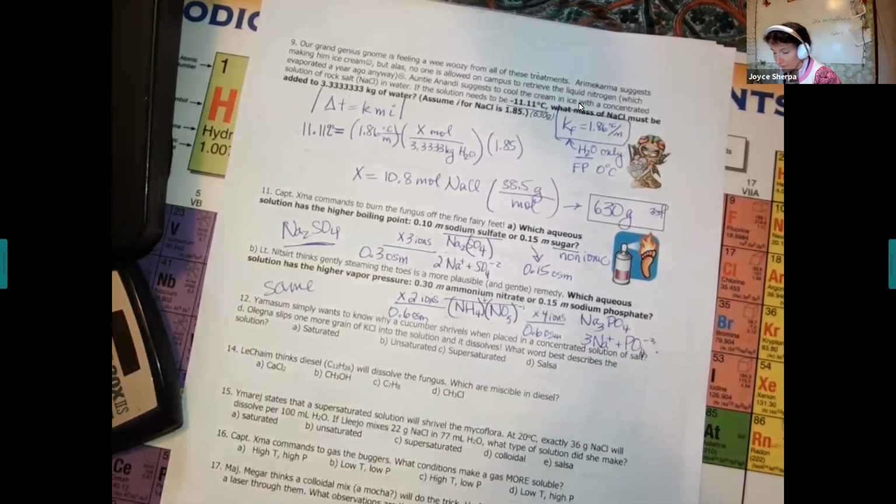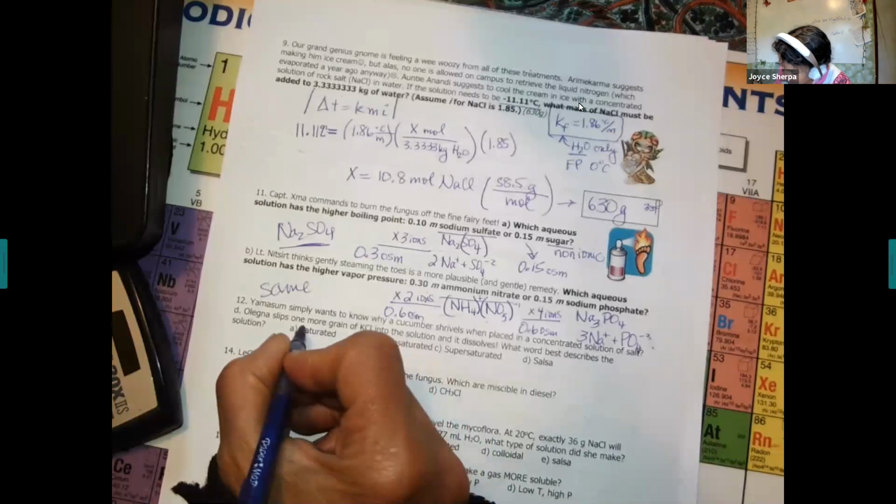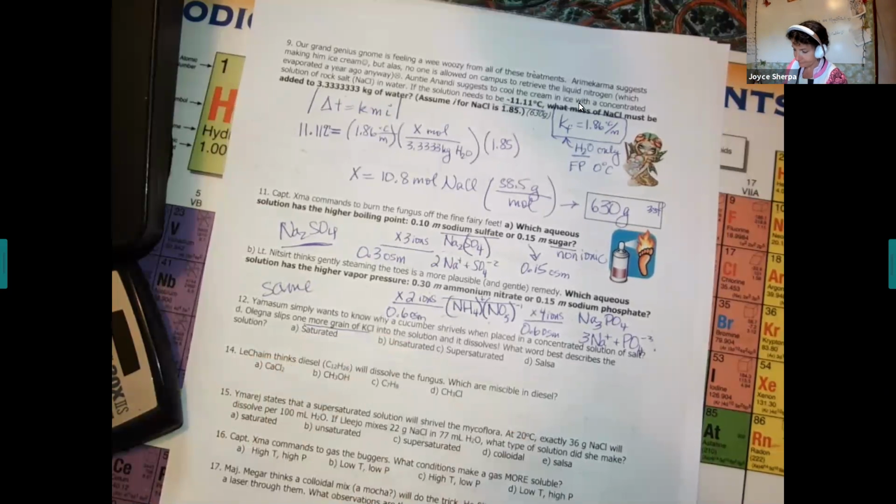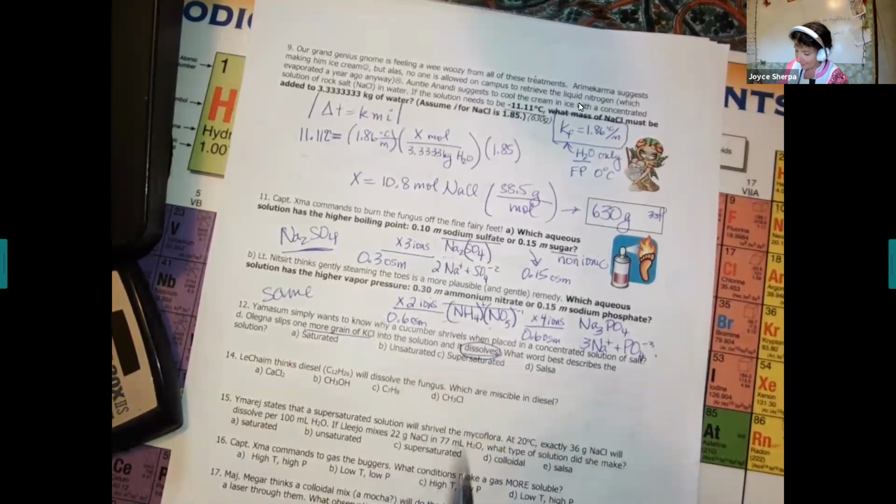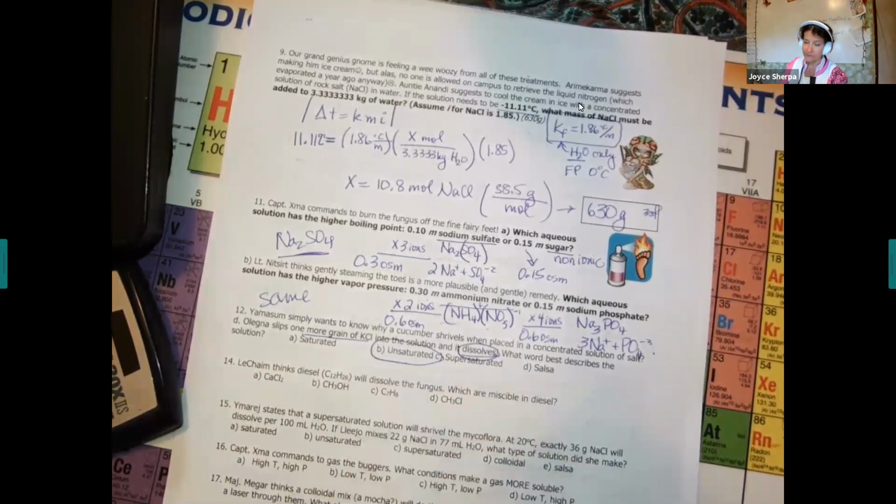All right, so number 12, this is how people make pickles. It's why when you go swimming in the ocean, your fingers will always crinkle up. So if you add 1 grain of KCl, it dissolves. That means it was unsaturated. There was room for more, so it did not have the max yet.